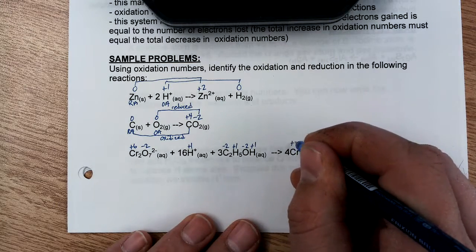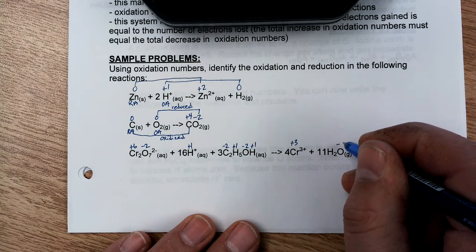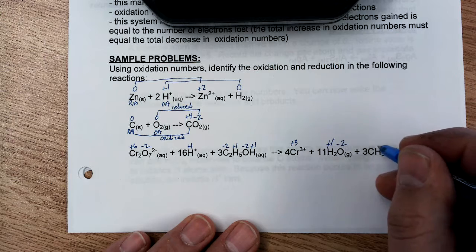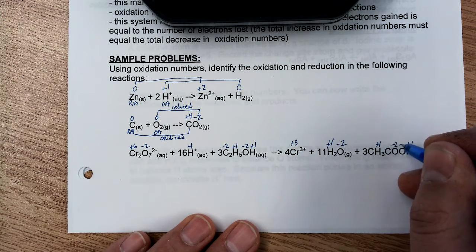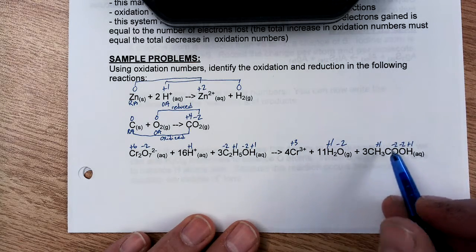Chromium, it's just chromium 3+, so it's +3. Hydrogen, oxygen's -2, hydrogen's +1. This one, again, +1, +1, -2, -2. And again, we have 2 different carbons, so we'll have to split them up equally between the 2.